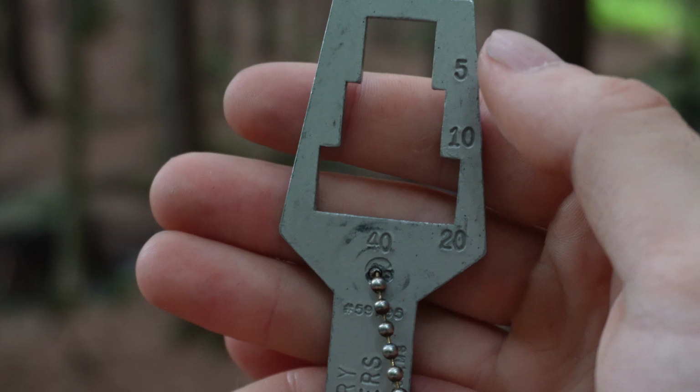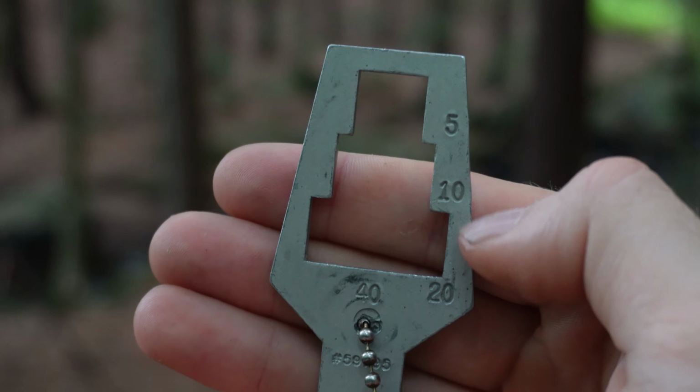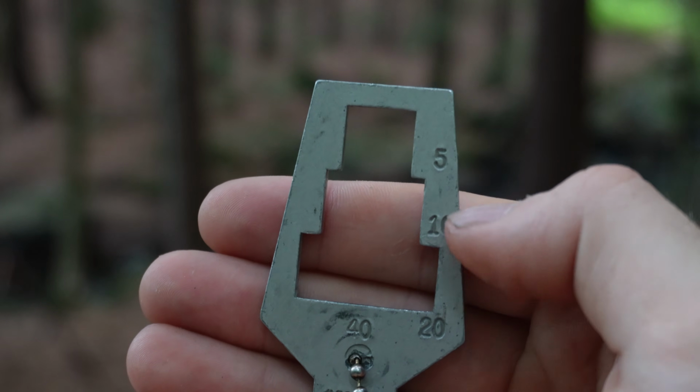The angle gauge we mentioned earlier takes data based on what's called a basal area factor, or BAF. The most common BAF is 10, which means each tree you count represents 10 square feet of basal area per acre. Although if you have larger trees, consider using 20. This is the magic of the angle gauge. It automatically accounts for both tree size and spacing, giving you an instant basal area reading.